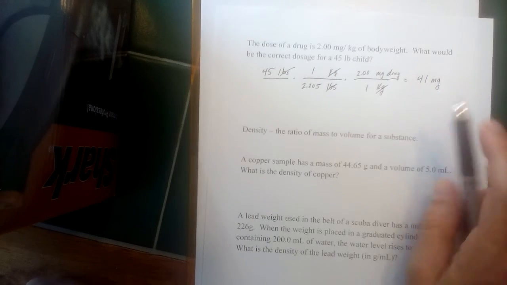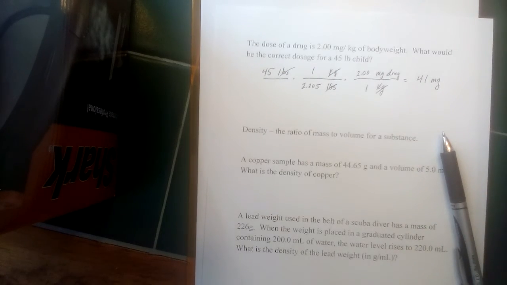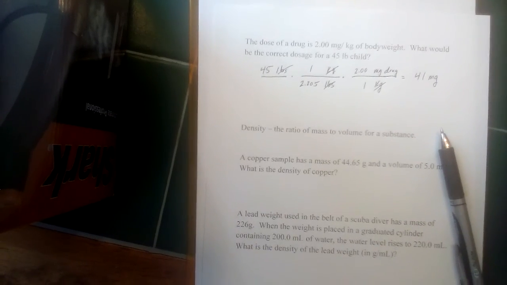Okay, one more topic in chapter 1, which is density, and we should be able to fit that in to one more video.